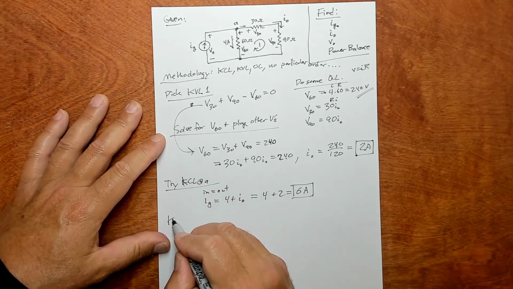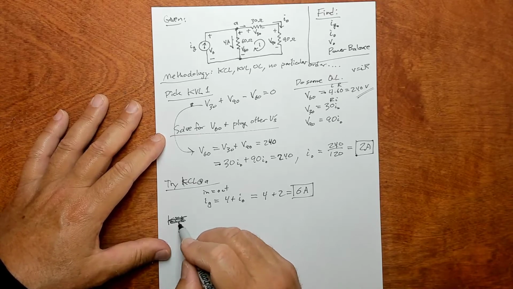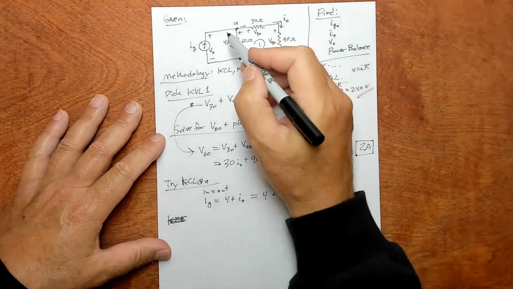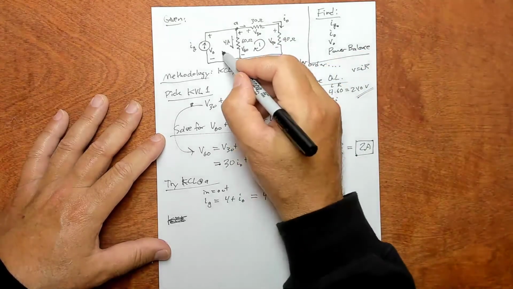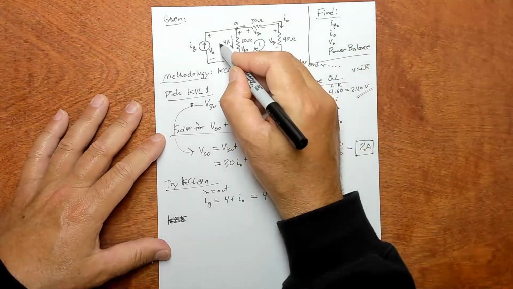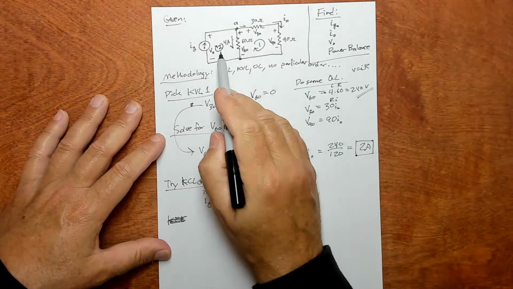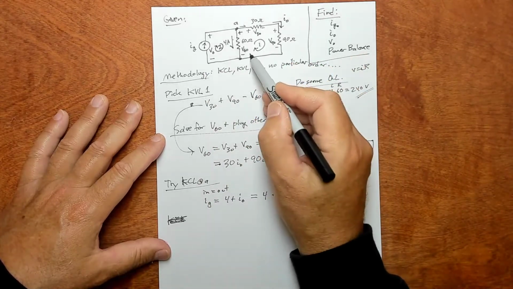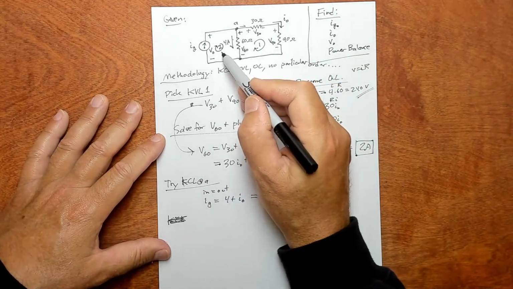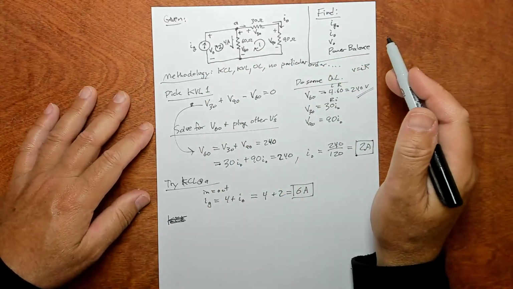Okay, let's use KCL. Actually, there's only one KCL. There's only one node here, but we have another loop we could do. We could do a loop here. Call that loop 2. Do a loop inside here. There's 3 loops: one inside here, one inside here, and one around the outside. There's 3 possible KVL loops that you could draw.